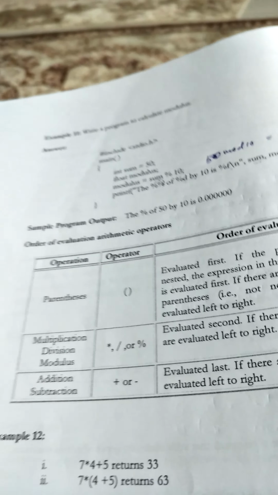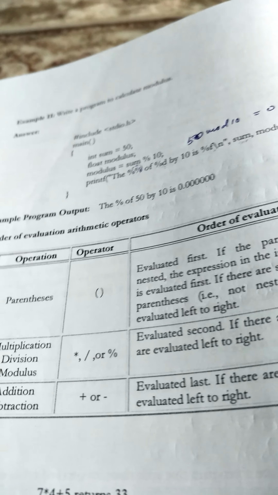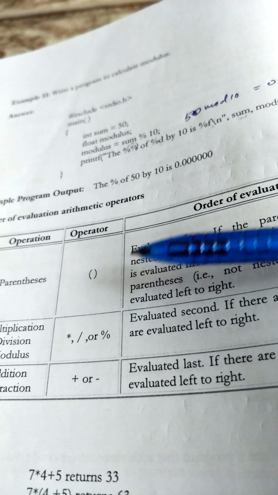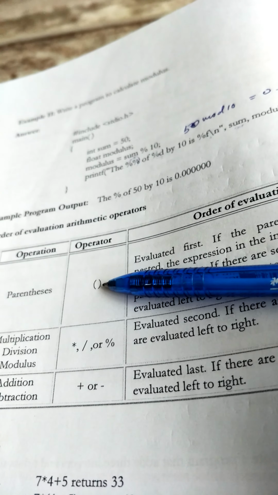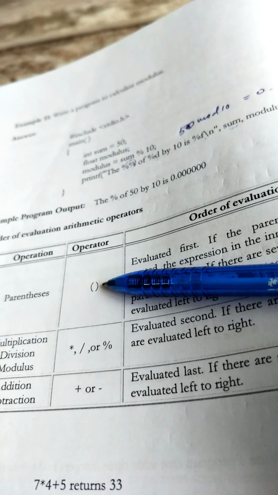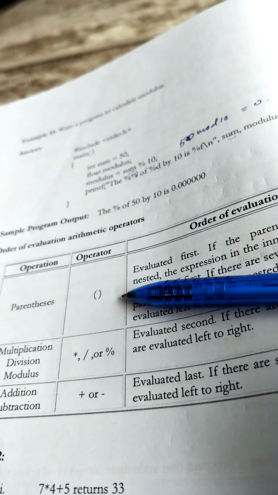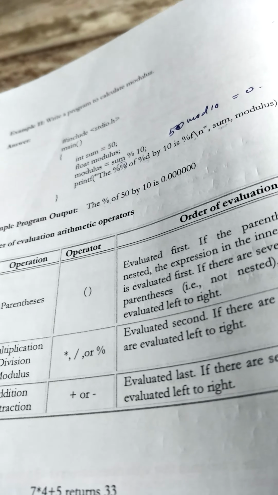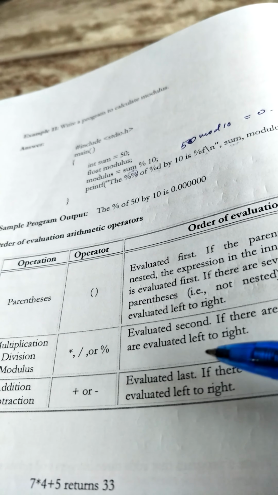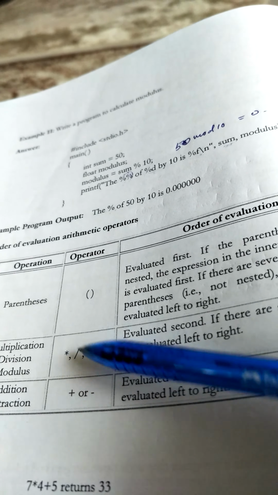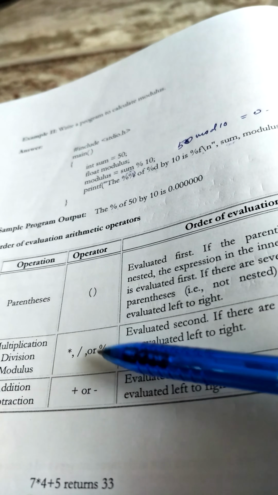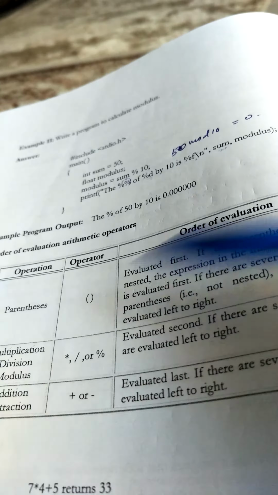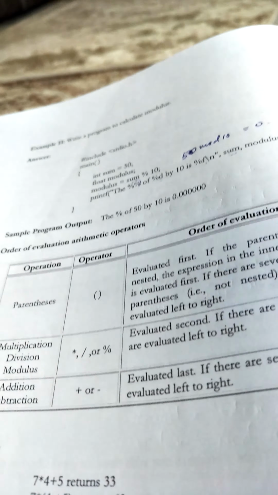Now next is the order of evaluation of arithmetic operations. As we already know, normally if you have parentheses they are the priority, then multiplication, division, or modulus, and if they are on the same level, we normally evaluate from left to right.